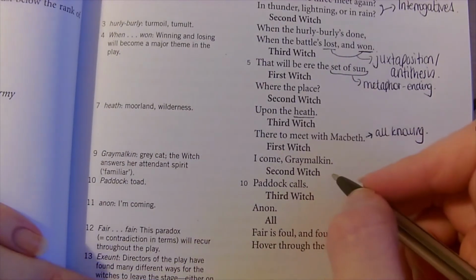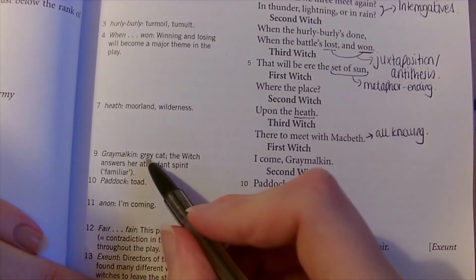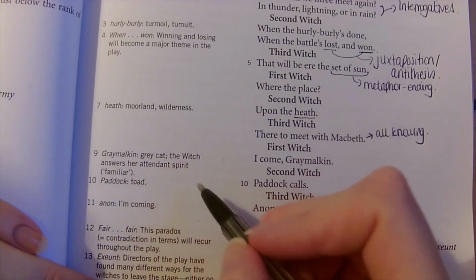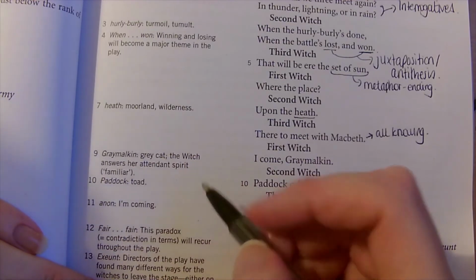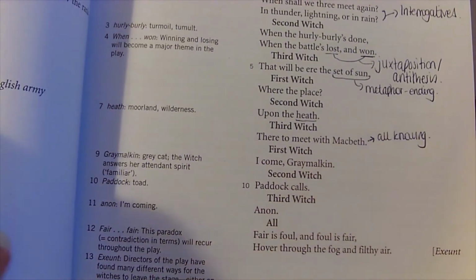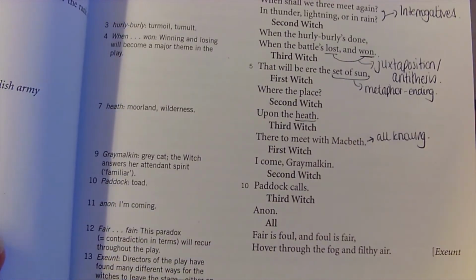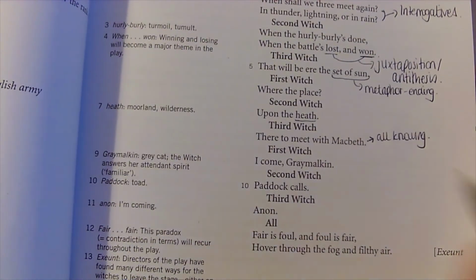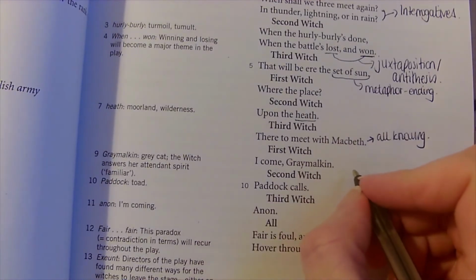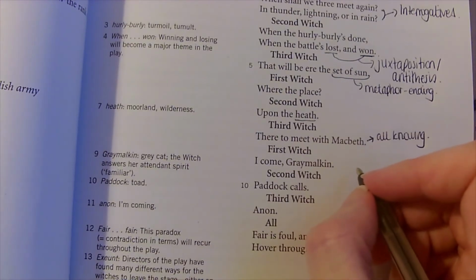I come Grey Malkin, and if you look here, we find out that Grey Malkin is the name of her cat. The witch answers her attendant spirit, a familiar. So Grey Malkin, if you've seen the recent, for example, Sabrina the Teenage Witch series on Netflix, it's that idea of having a familiar, which would be seen as a spirit or a demon that is attached to a witch that does her bidding, and is linked to the idea of from the devil.